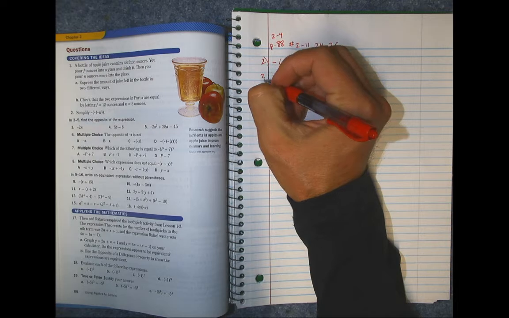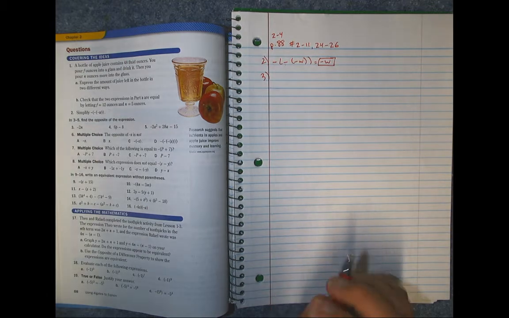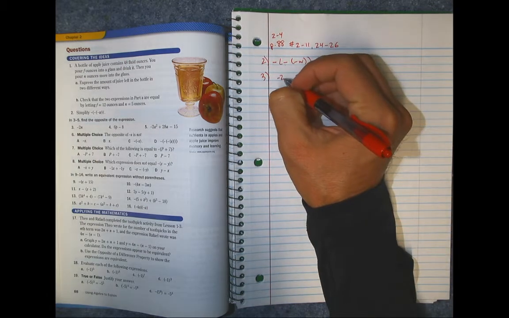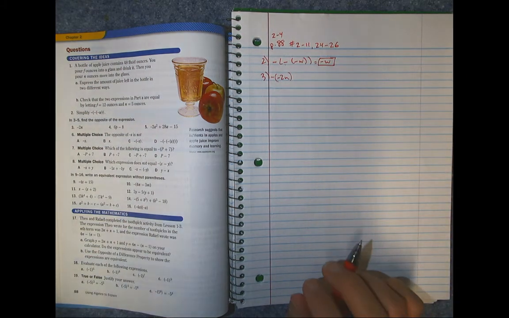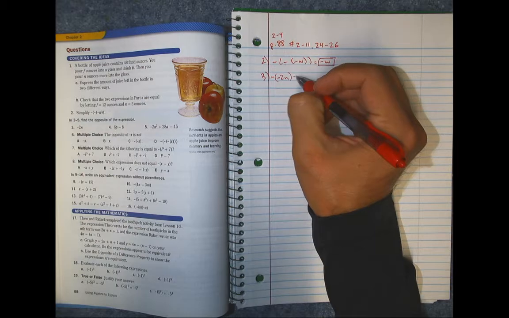Number 3. Find the opposite of each expression. So we have negative 2n. We're going to find the opposite of that. So we're going to add a negative and we're going to simplify. 2 negatives make a positive. It's 2n.